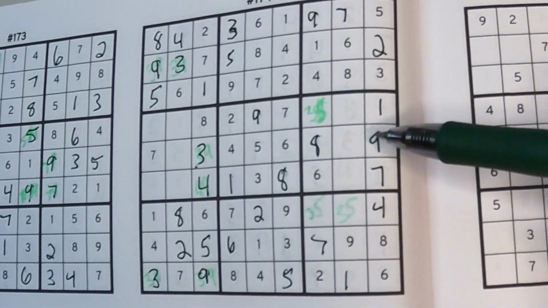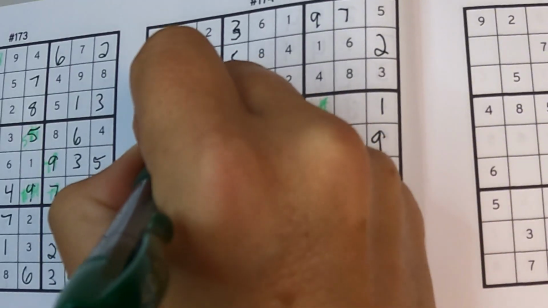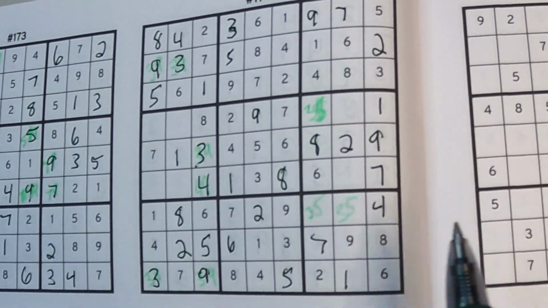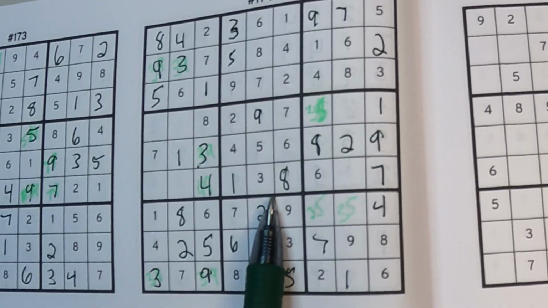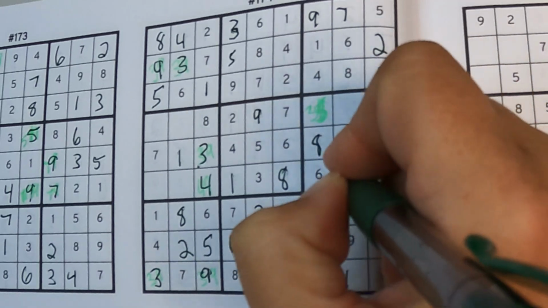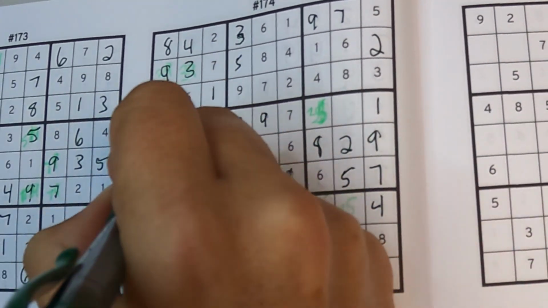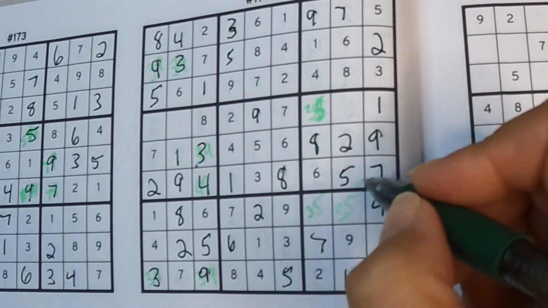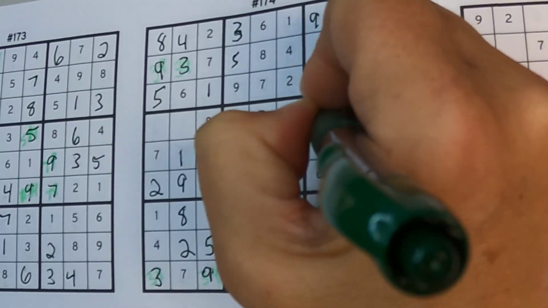For this row now, we're missing 1 and 2. We've got a 1 here, so 2, 1. For this row, we're missing 2, 5, and 9. We've got 2 and 9 here, so this is our 5. 2 here, so 9, 2. That 5 makes this our 3, 5, 3.